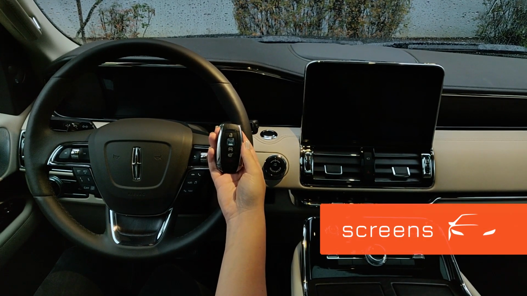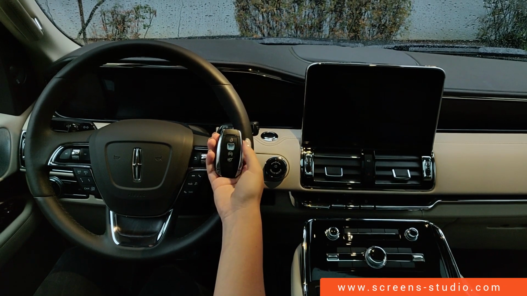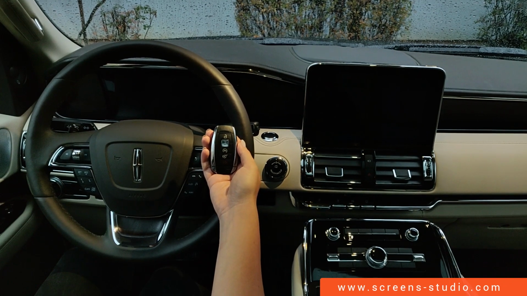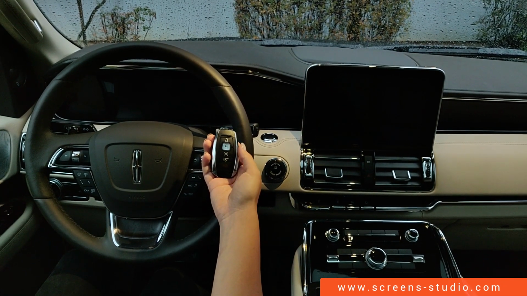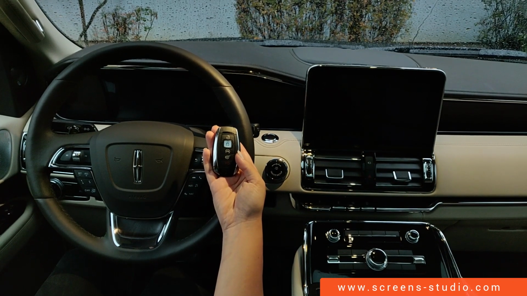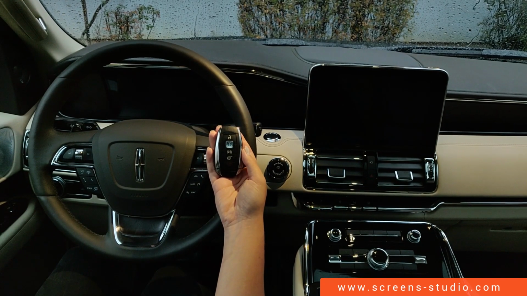We're going to start off with the key first. The first button is to unlock the car. The second one is to lock the car, while pressing the button twice will activate the Find My Car function. I can activate a remote system. Clicking twice will open the trunk, while the last button, typical for American cars, functions as a panic alarm button.